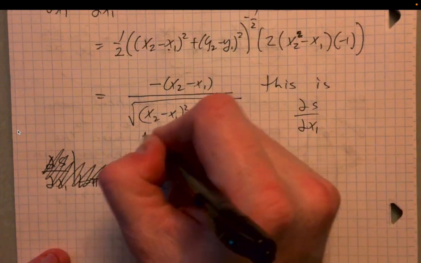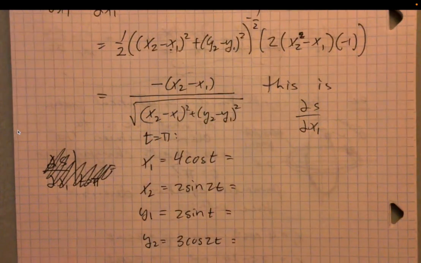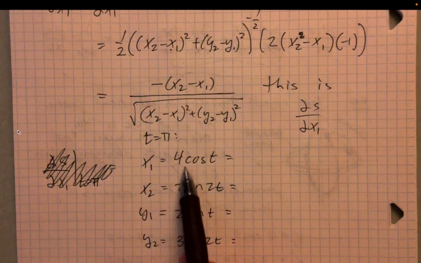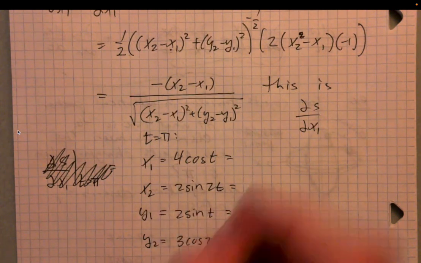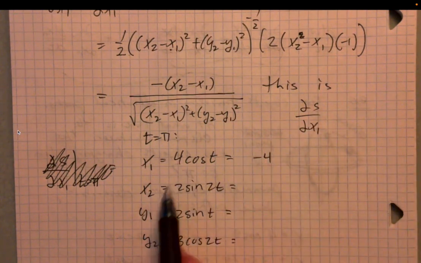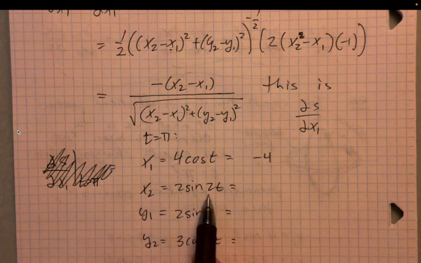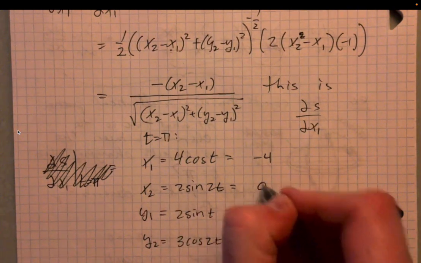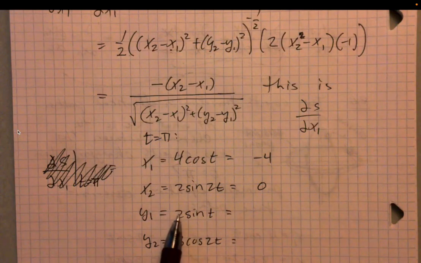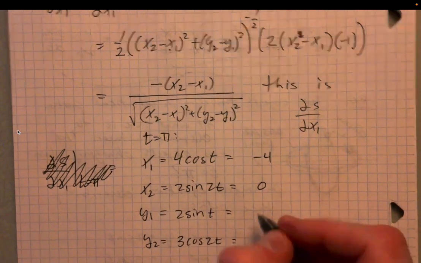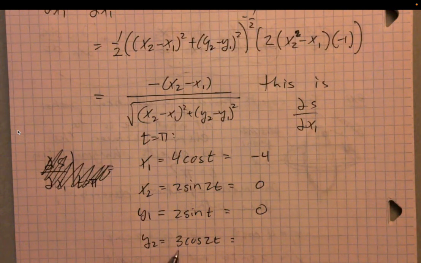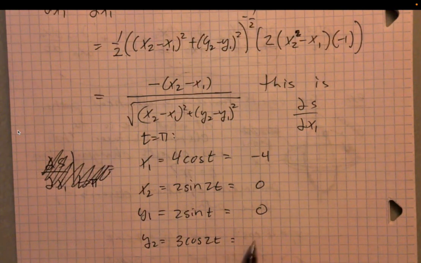All right, so what do we get? Well, 4 times cos of pi is negative 4. 2 times sine of 2 pi is 0. Right, sine of 2 pi is 0. 2 times sine of pi is also 0, right? Sine of pi is 0. And then 3 times cosine of 2 pi is, so cos of 2 pi would be 1, so that would be 1 times 3 is 3.